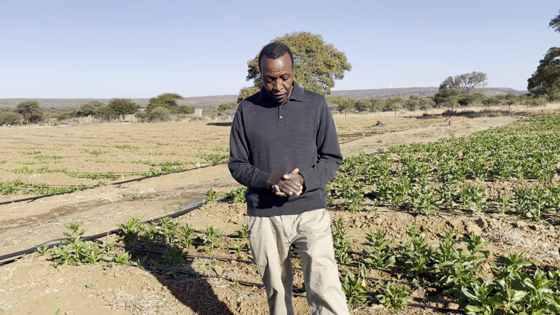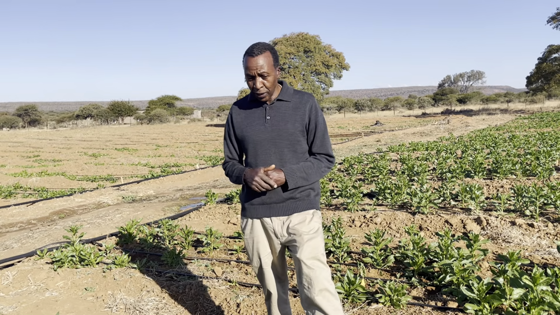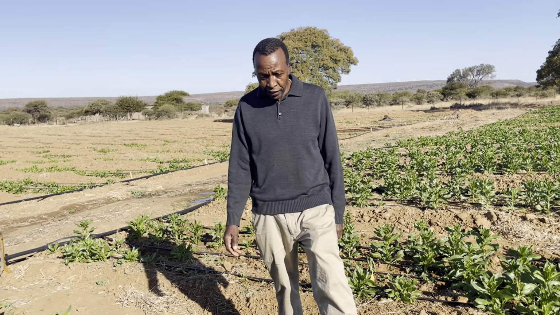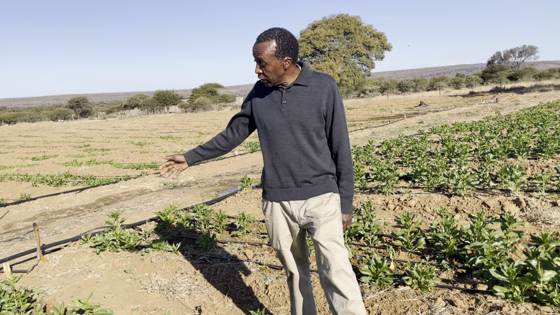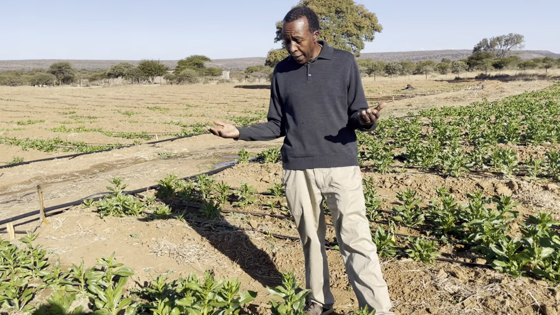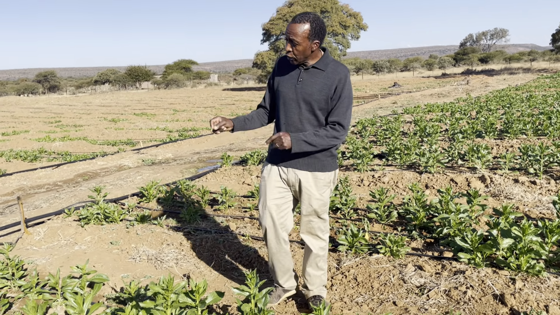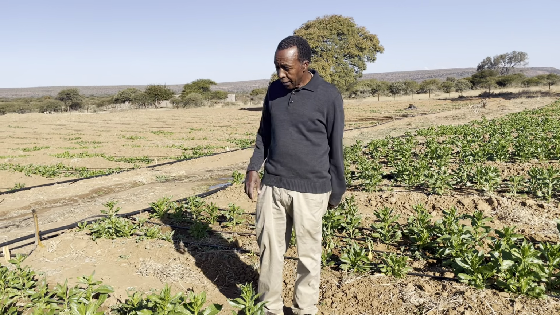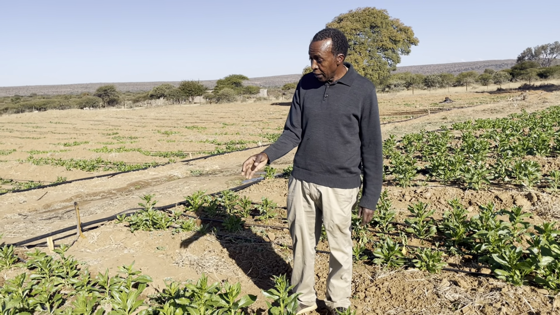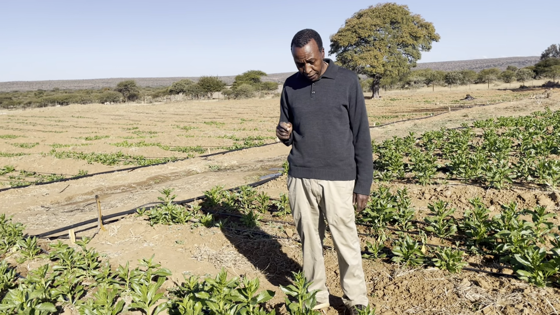So let's go to the planting aspect of this. We are going to use the spacing of the normal safflower for seed production. As you can see, the farmer has used a raised bed with drippers, and the distance between the plants is 25 to 30 centimeters.